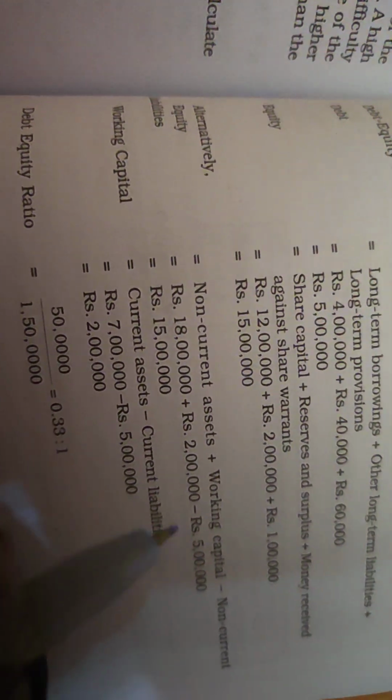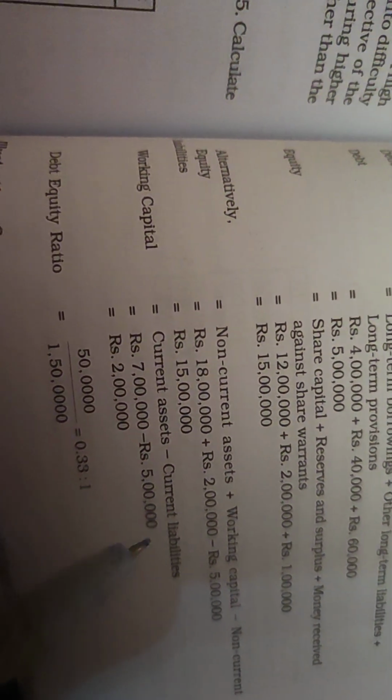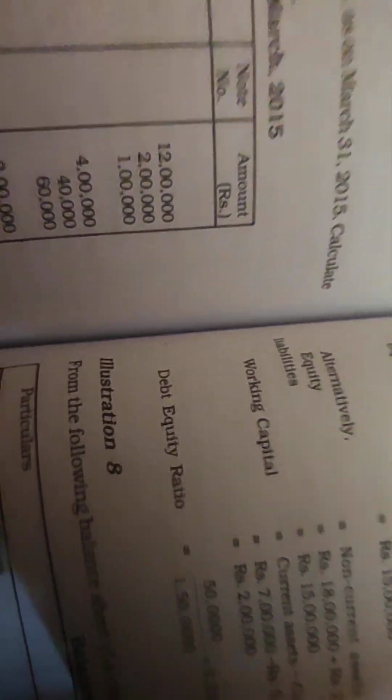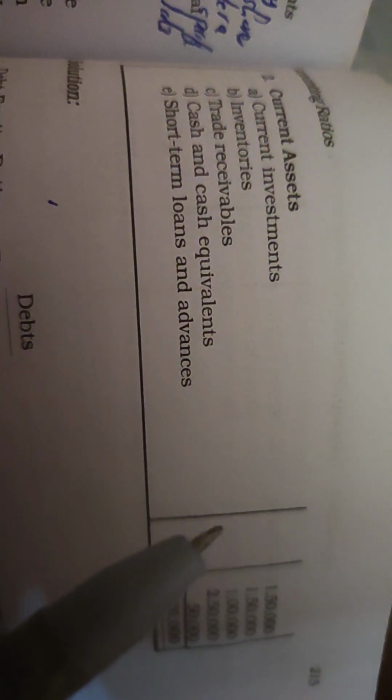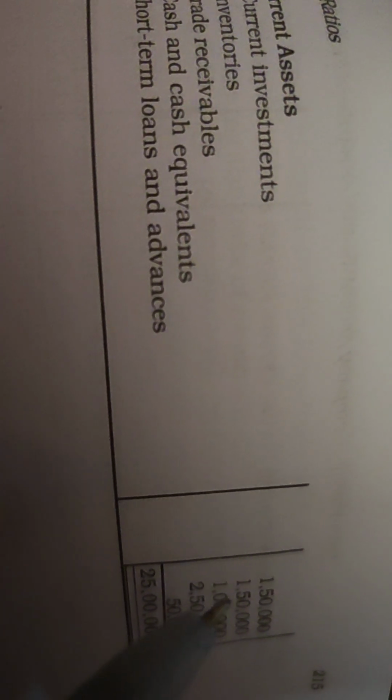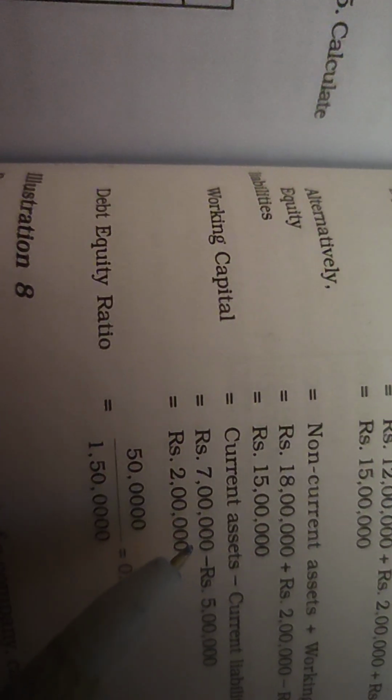Then plus working capital. How to find working capital? Current assets minus current liabilities. Coming to the question, current assets. When we add all the current assets amounts, that is 1,50,000, 1 lakh, 2 lakh and 50,000, we get 7 lakhs.